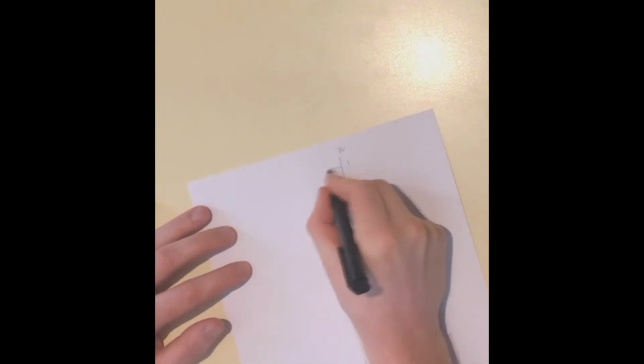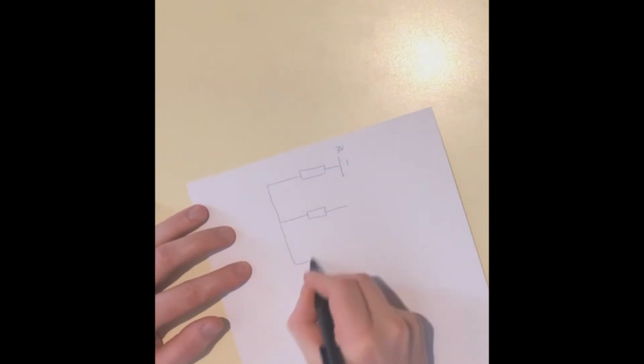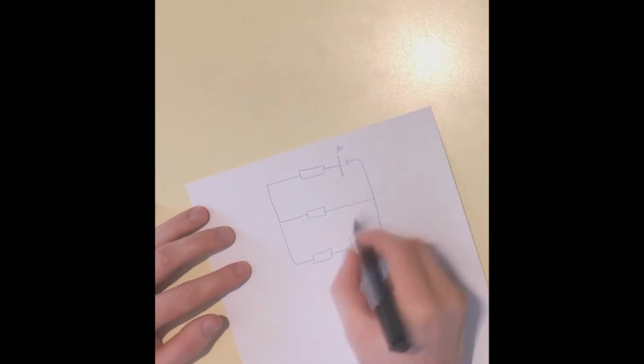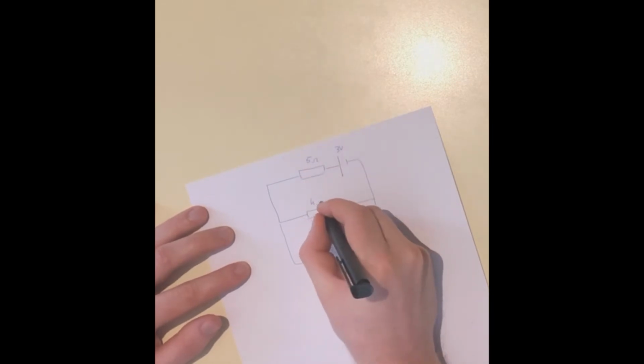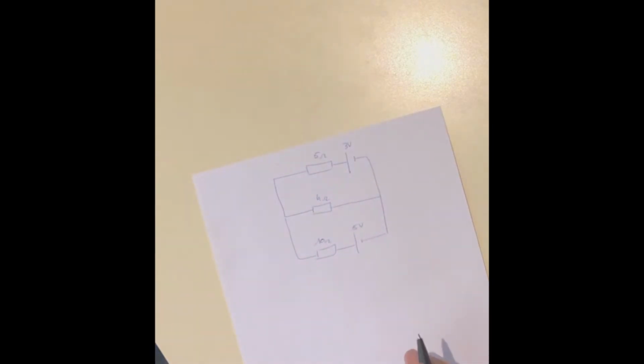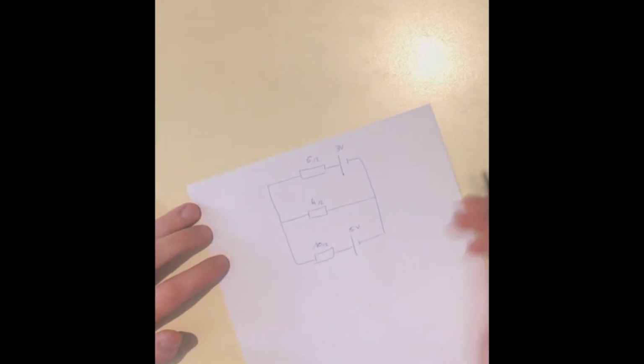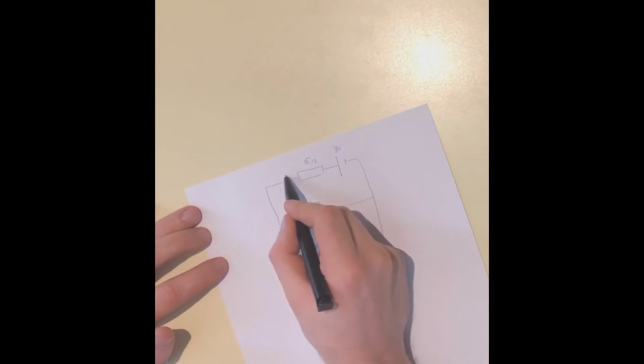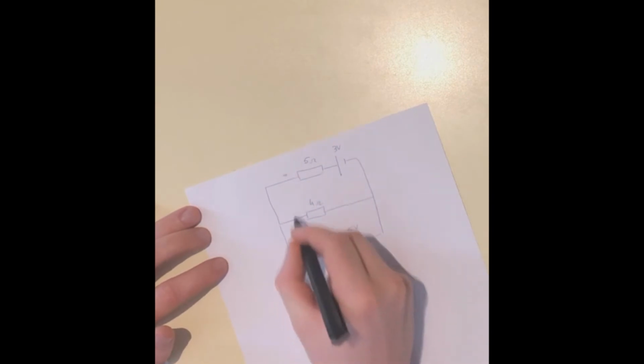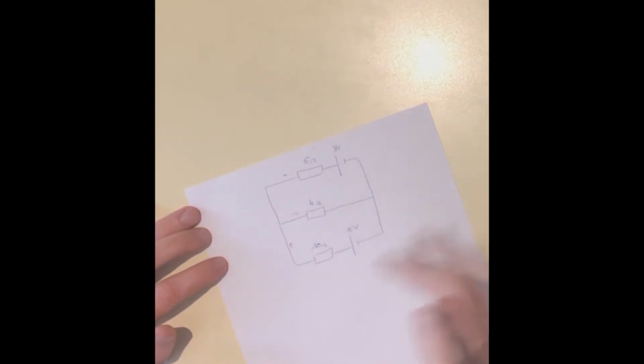Let's make a small exercise of this. First, I'm going to draw the circuit. Okay, I have the circuit drawn here, and we want to know how much current is flowing here, here, and there. That's the question.